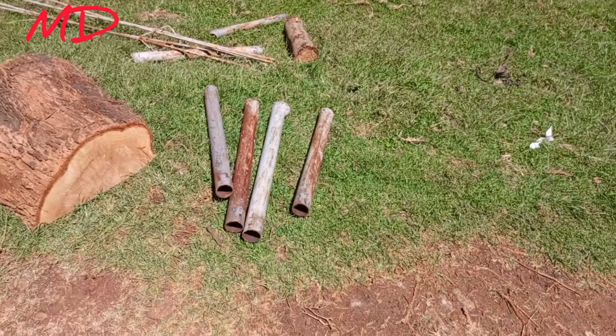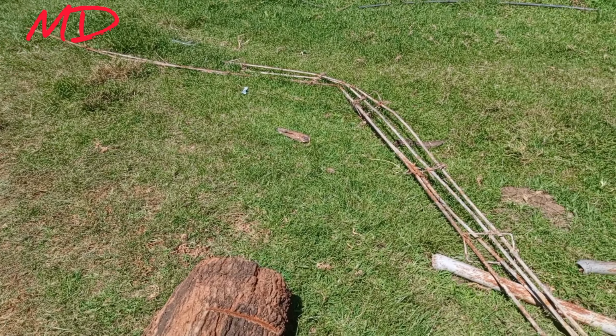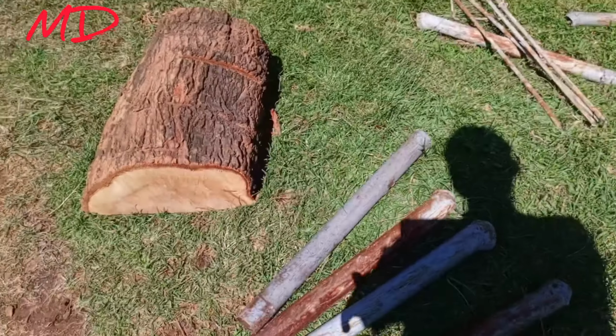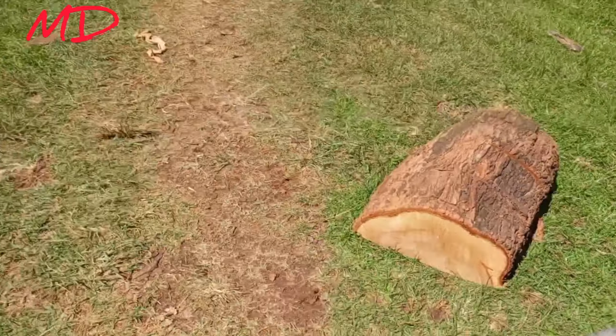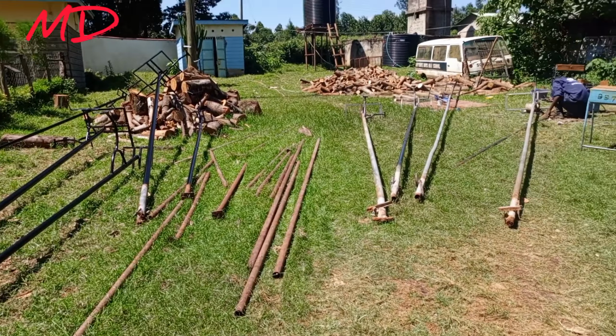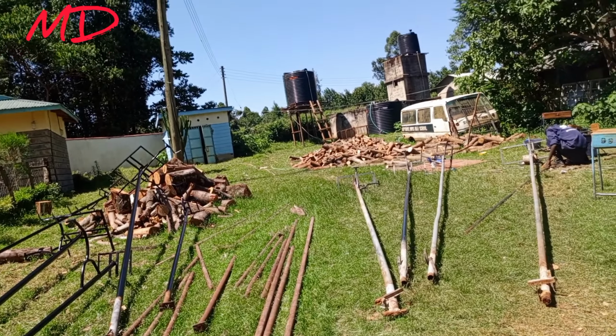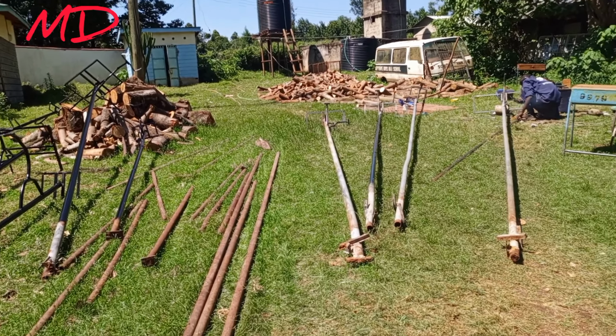These were the structures before, and these were the street lights. So we just removed the structures from the ground where the concrete had been made, and we are now redoing it.